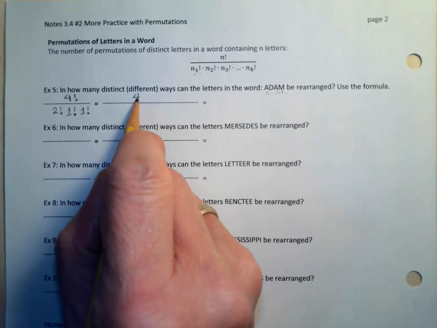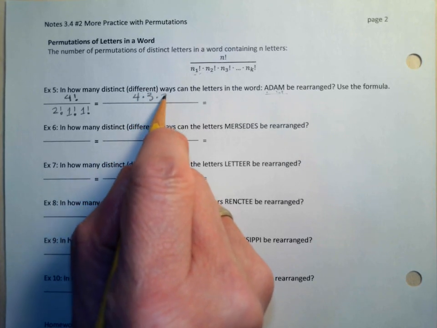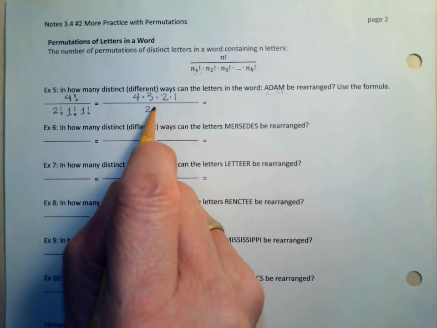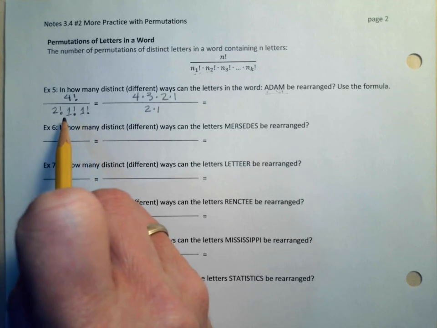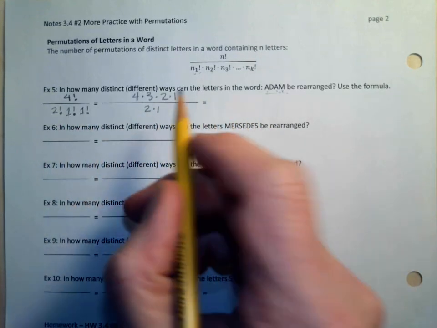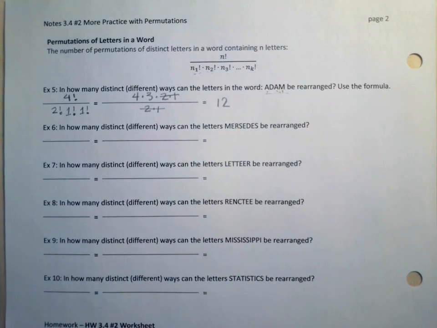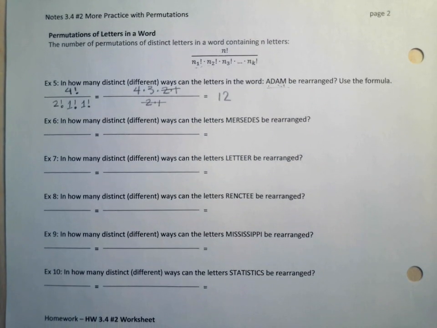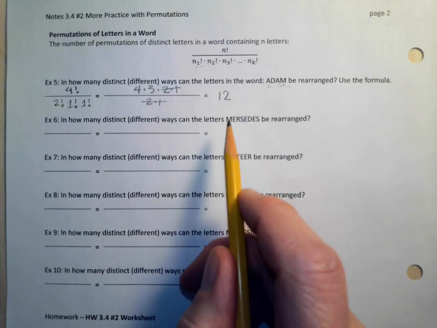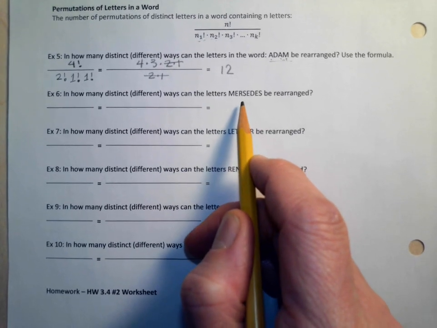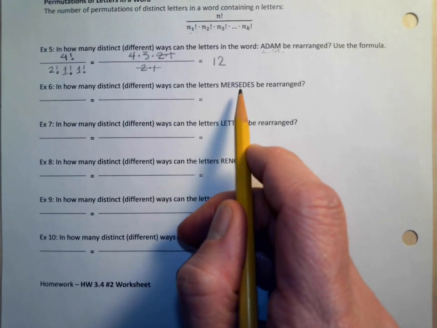So we have 4 times 3 times 2 times 1 over 2 times 1, and then we could, again, just ignore the 1 factorials. So that cancels with that, and sure enough, that gives us 4 times 3, which is 12. Okay, so it seems like that formula works for ATOM. Let's use that same formula for other words as well. Okay. So stop the video and try doing it on your own for MERCEDES.